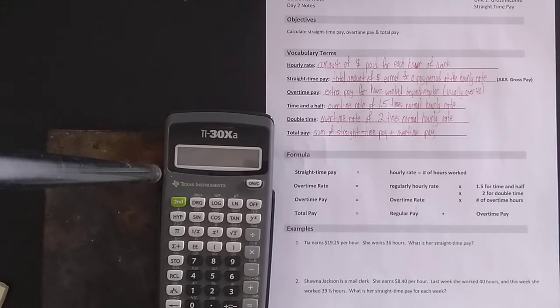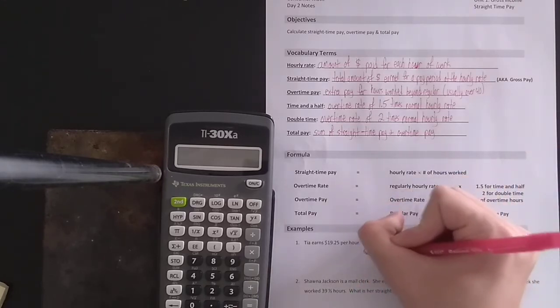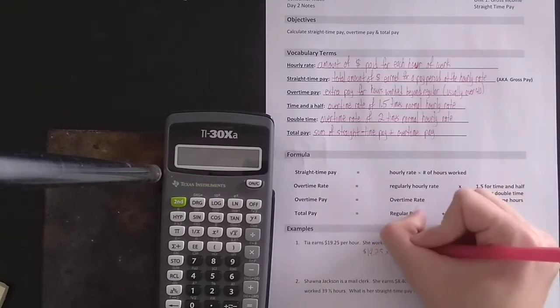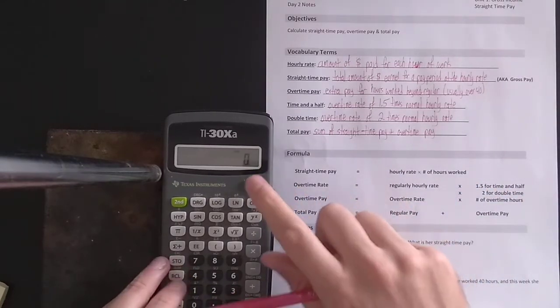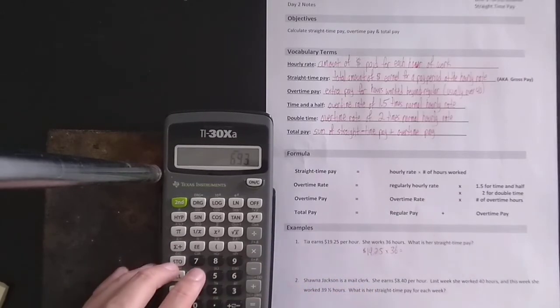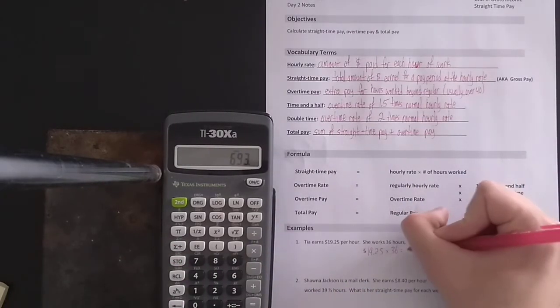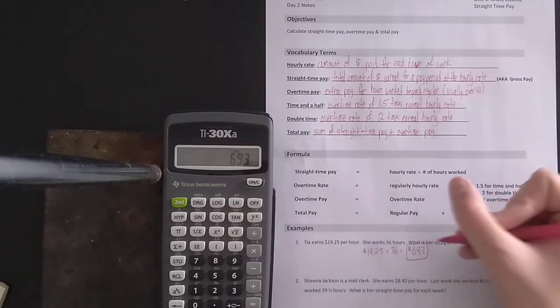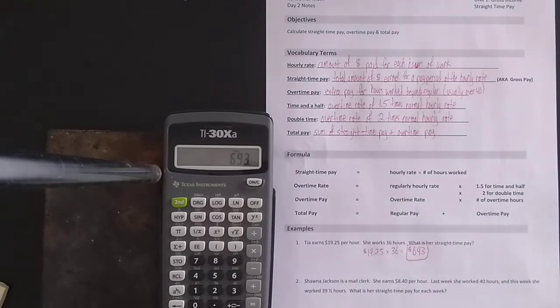Let's do the first few examples. Number 1, Tia earns $19.25 per hour. She works 36 hours. What is her straight time pay? So we have her hourly rate, $19.25, and we're multiplying that by how many hours she worked. That's 36. We type those into the calculator, and we get $693. That's the answer. Her straight time pay, her pay that she gets for working those normal hours, is $693.